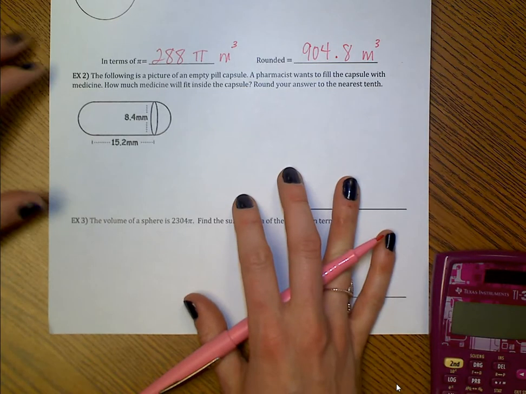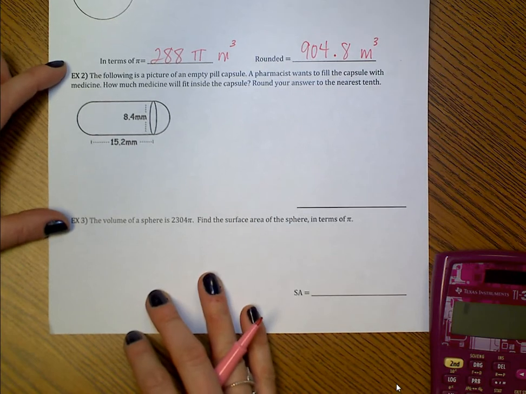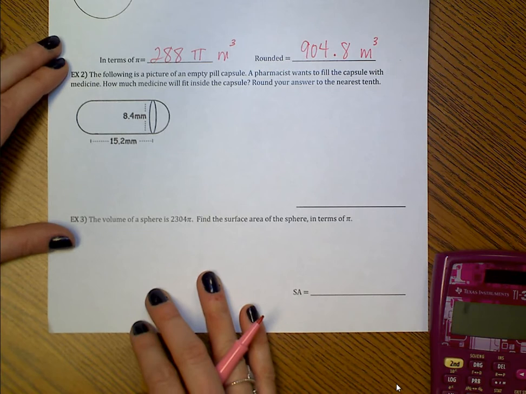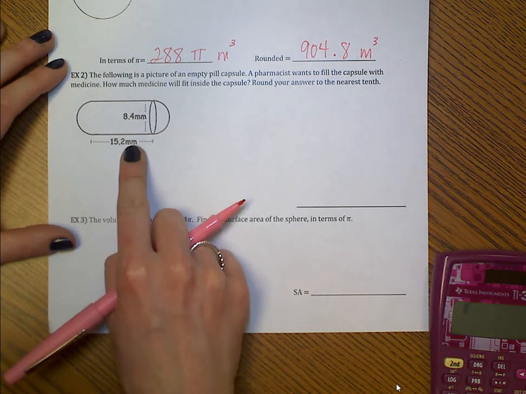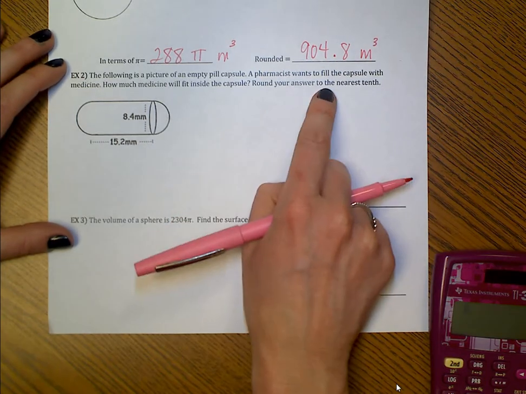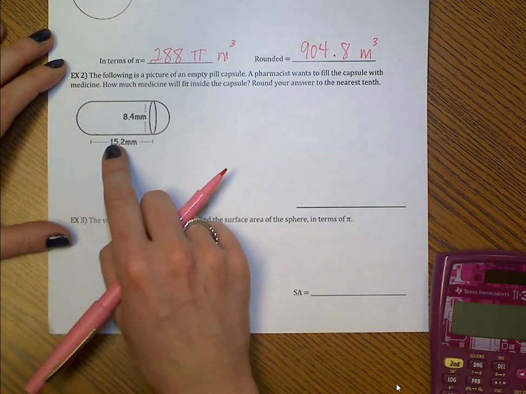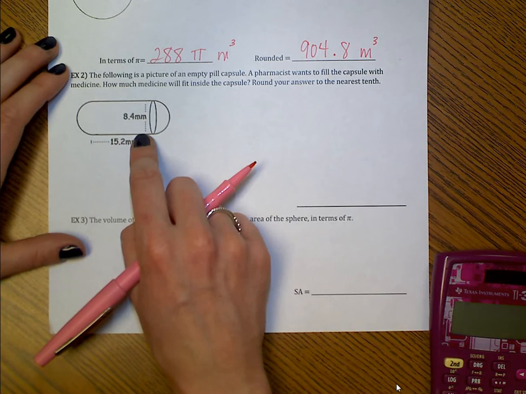It's more examples like 2 and 3 that you could be asked on an exam. This brings it up to high school level. So number 2 says, this picture is the picture of an empty pill capsule. A pharmacist wants to fill the capsule with medicine. So maybe the manufacturing company needs to know how much medicine will fit inside this capsule.